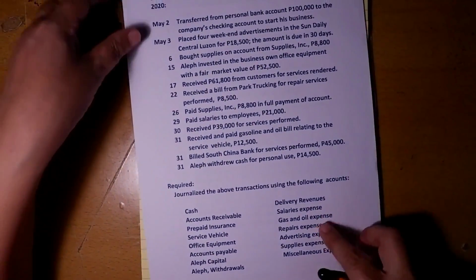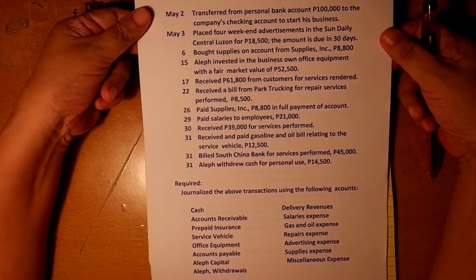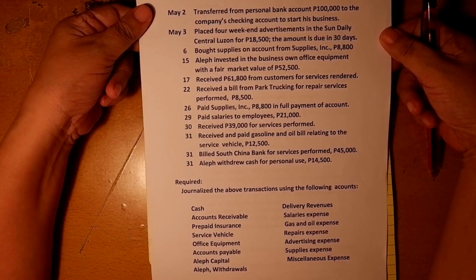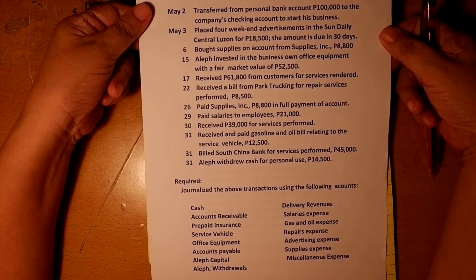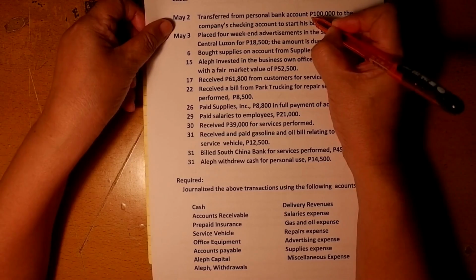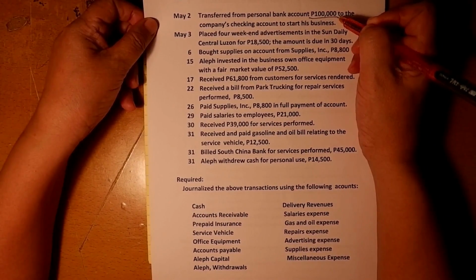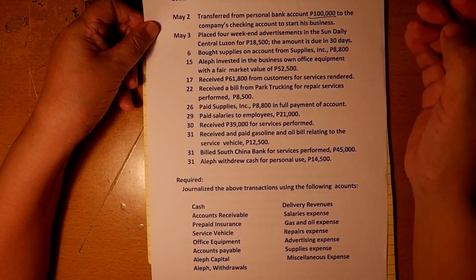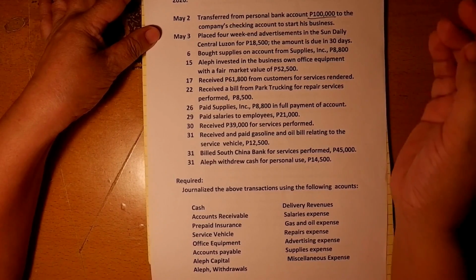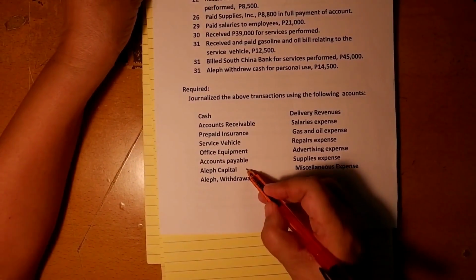Okay, so again, let us start with our May 1 transaction. Transferred from personal bank account 100,000 to the company's checking account to start his business. So we have here 100,000. So first, what are the accounts that were affected? We have 100,000, so that is cash. And Aleph Mateo just started his business, so it is an investment. For investment, that means that is Aleph Capital.